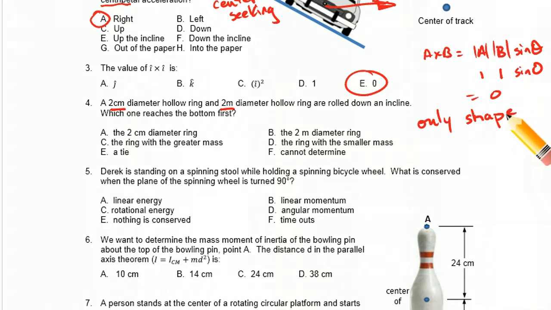So the shape determines the mass moment of inertia. We saw several examples in our recitations where different masses or different sizes of objects, as long as they were the same shape, would get down to the bottom at the same time. So we'll go with tie on this one.